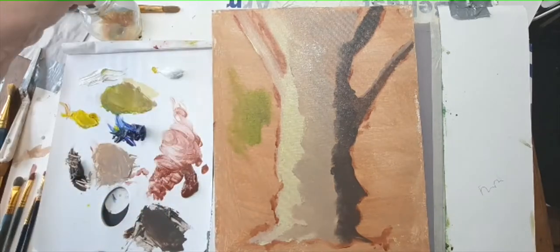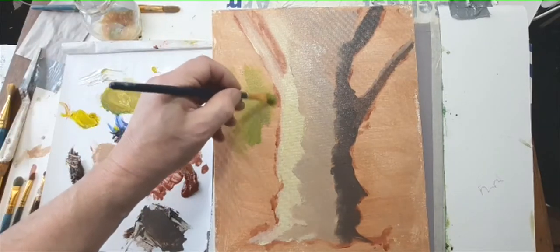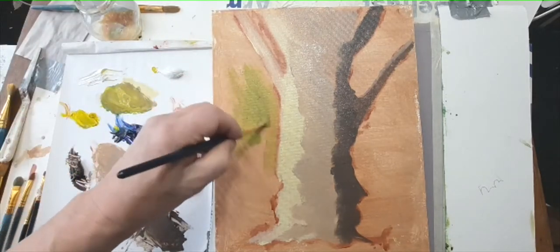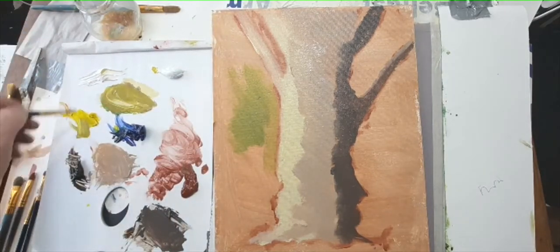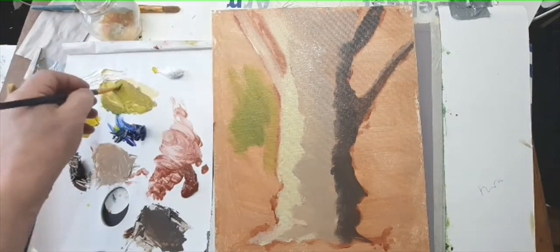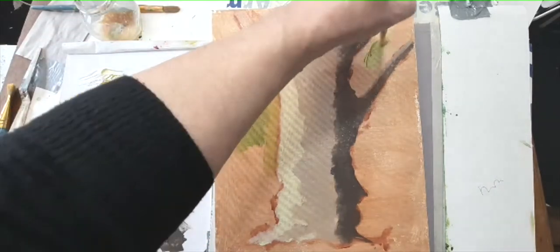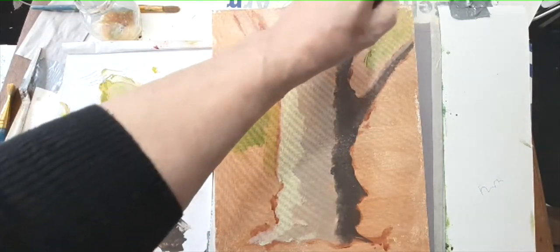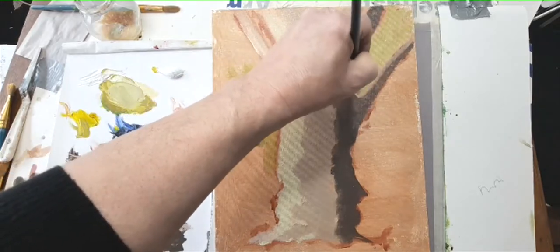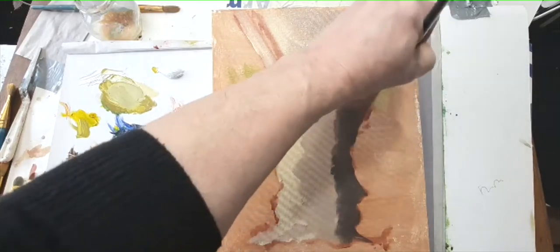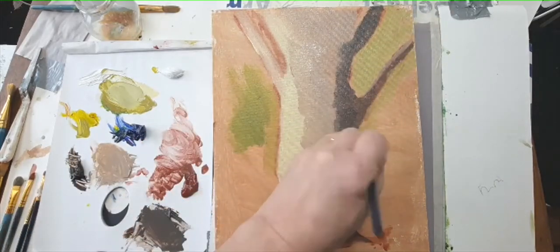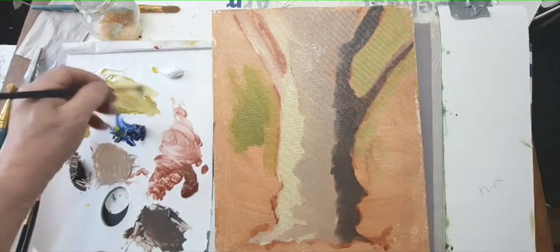The reason is, I just want to create some colour around the background so we can see how it relates to the rest of the tree and whatever. So I'm not being too fussy. It's just a green, any green at the minute, because we're going to refine it later on. So we're going to work around the edges so that you can see how the tree form lifts out.